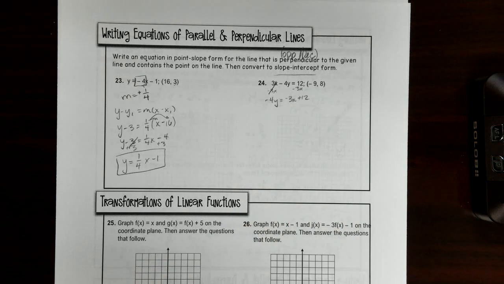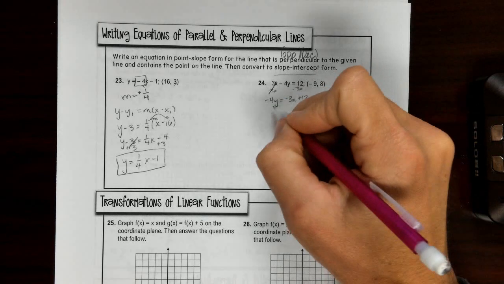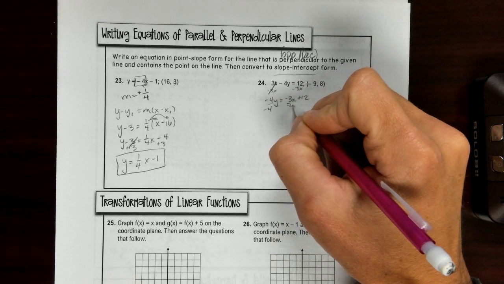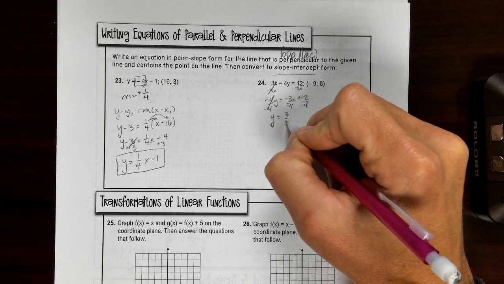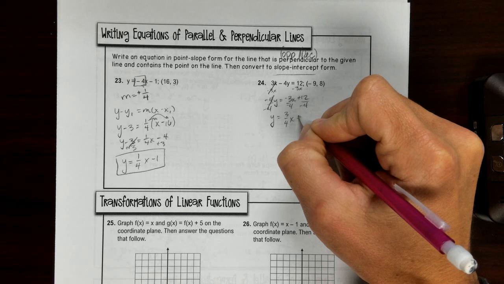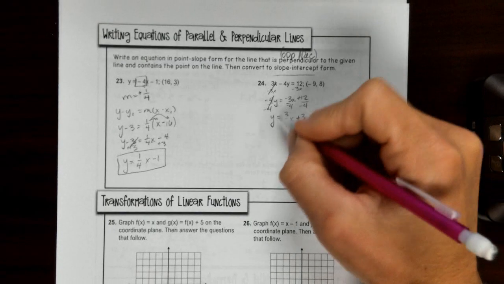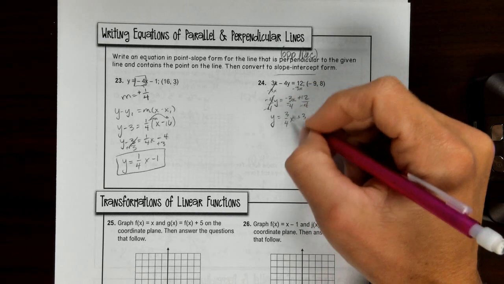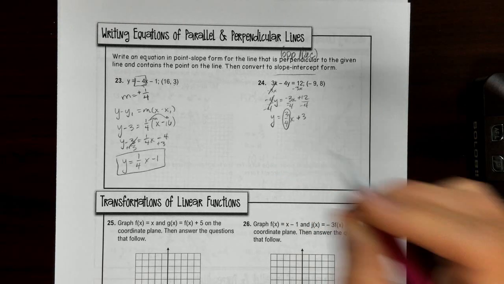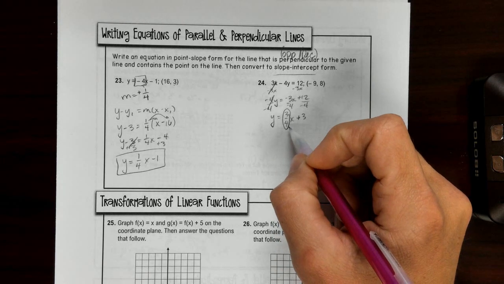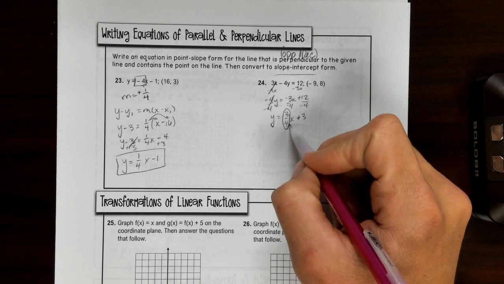I subtracted 3x on both sides to get y by itself. Last step, I need to divide by the coefficient, so I'm dividing by -4 on both sides. That goes away. You get y equals 3/4 x plus 3. Okay, now, what did I do? I needed to put this into slope-intercept form to get that slope right there. But that's not the slope of a line that is perpendicular.